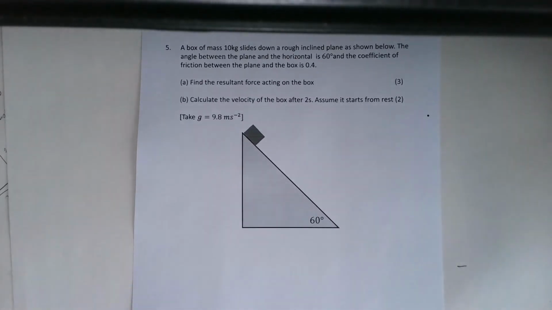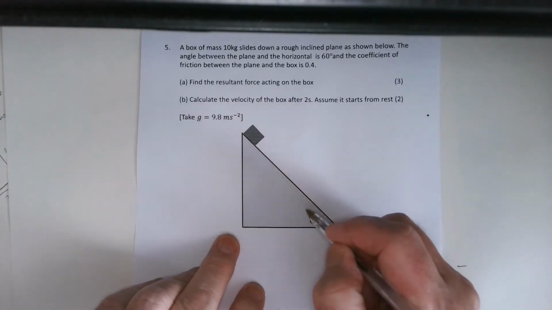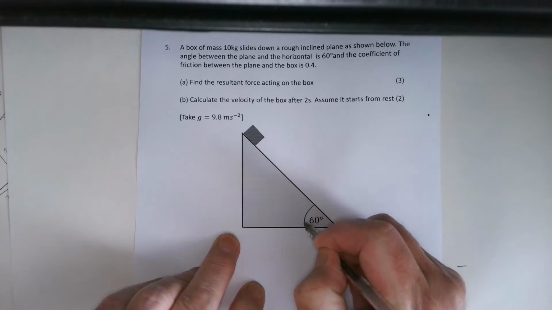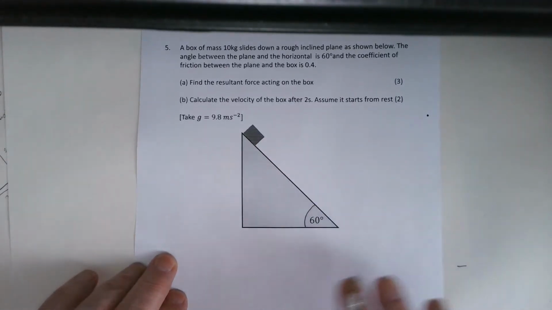Okay, here's another question involving a rough inclined plane. In this case, we've got a box of mass 10 kilograms, which slides down a rough inclined plane as shown below. The angle between the plane and the horizontal is 60 degrees, and the coefficient of friction between the plane and the box is 0.4. So, find the resultant force acting on the box.